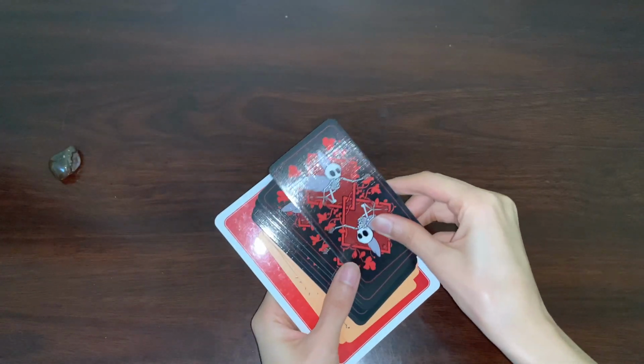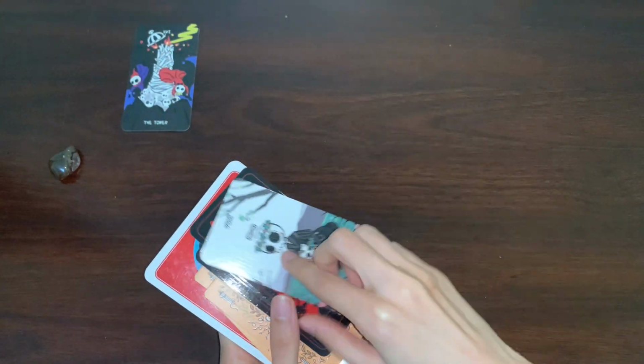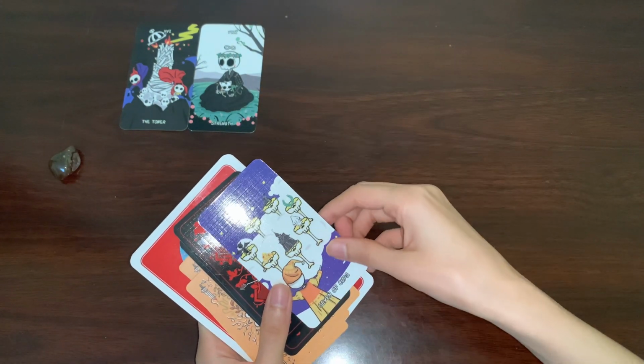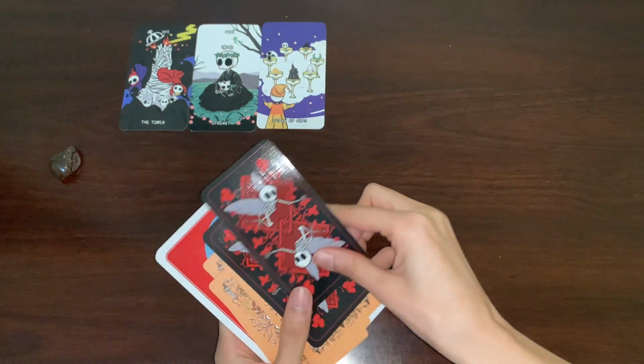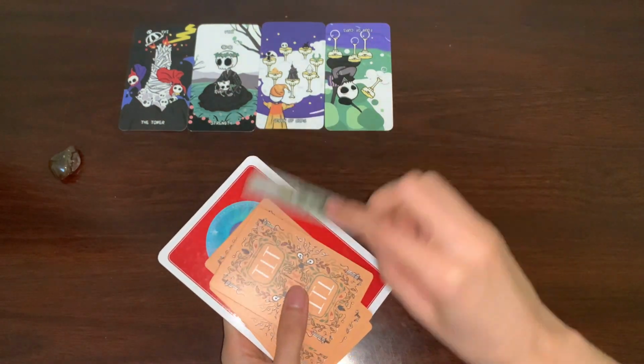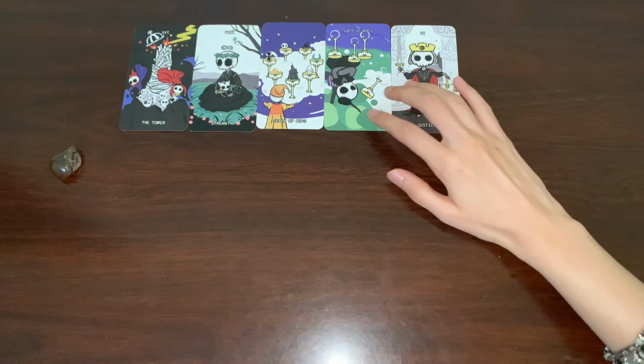Hello, pile 5. Welcome to your reading. Let's see what kind of a spell you put on people. Okay, so we have the Tower, Strength, 7 of Cups, 4 of Cups in reverse, and Justice.